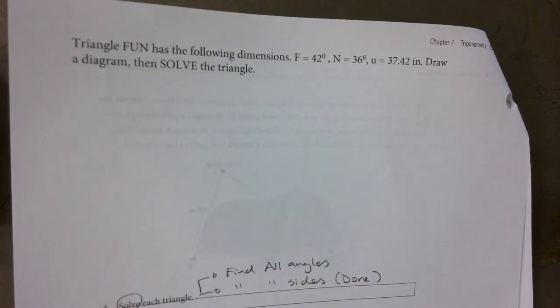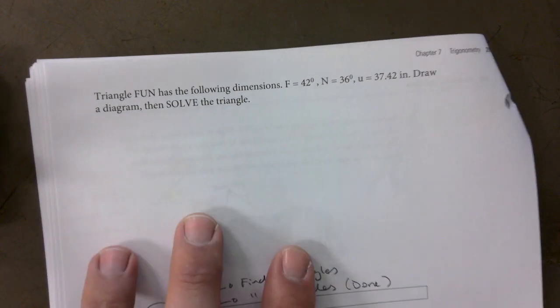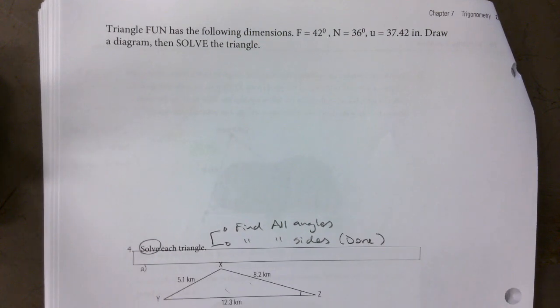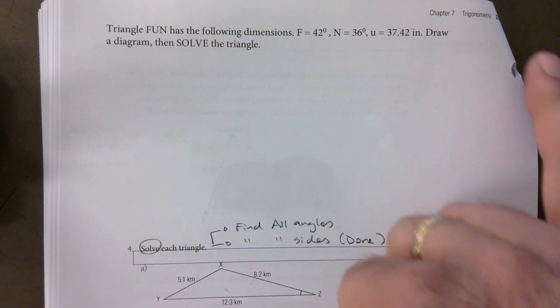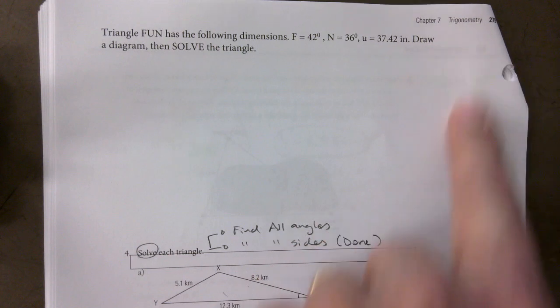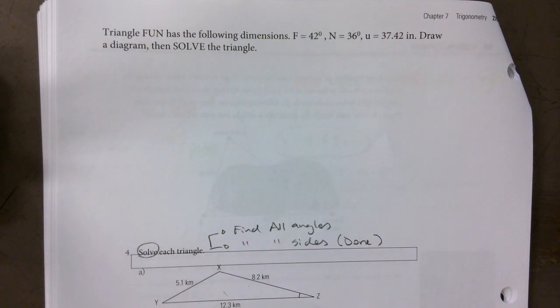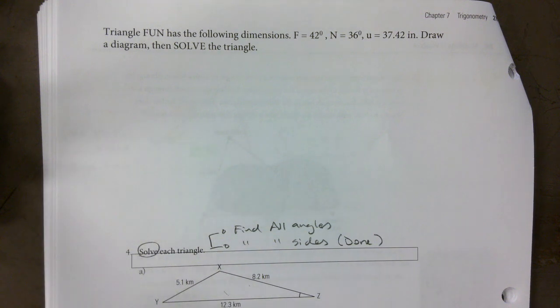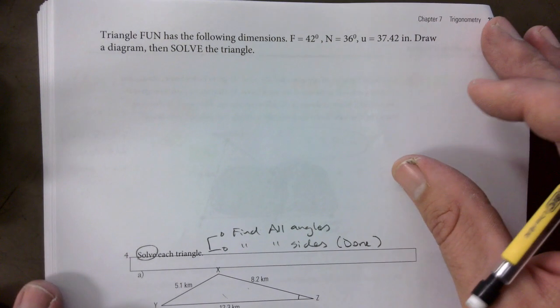What time is it? 3:15. I want to do this one, and then if time allows, I'll go over the question I made you do. So this one is at the top of 279. I need you to be able to draw a triangle if I give you information. So please follow along. 279 at the top.